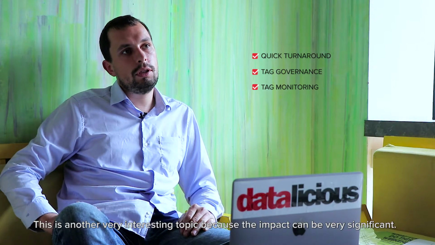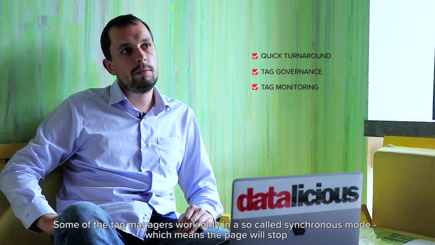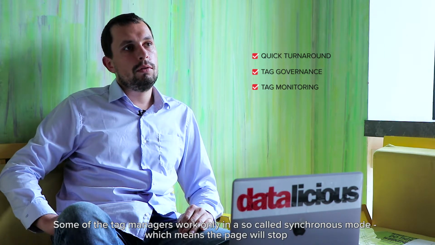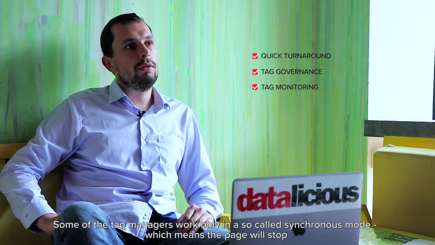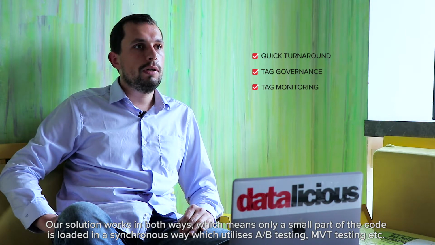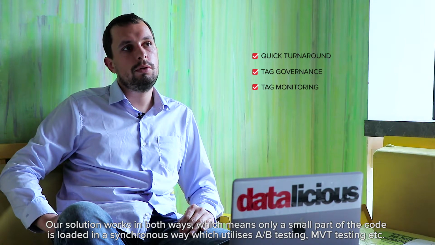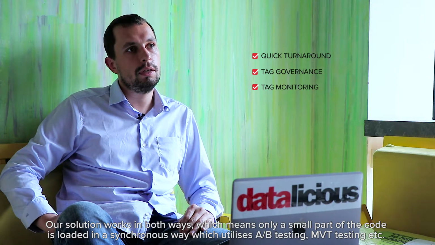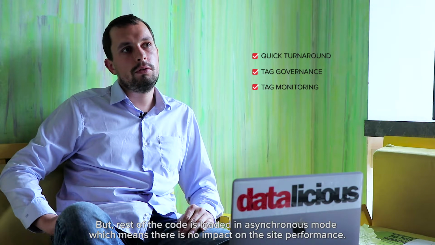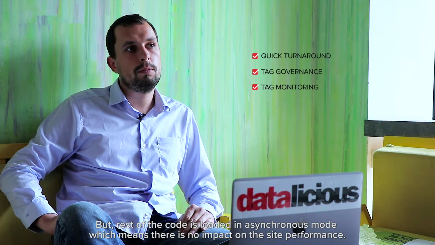This is another very interesting topic because the impact can be very significant. Some tag managers work only in a so-called synchronous mode, which means the page will stop till all the code from the tag manager solution is loaded. Our solution works in both ways, which means only a small part of the code is loaded in a synchronous way, which supports tools which utilize A/B testing, MVT testing, etc. But the rest of the code is loaded in asynchronous mode, which means that there is no impact on the site performance.